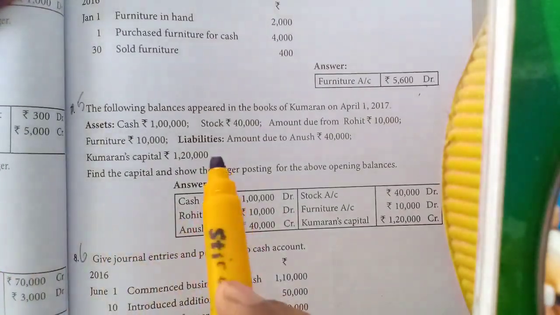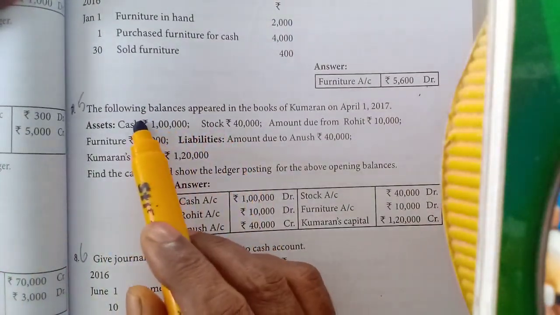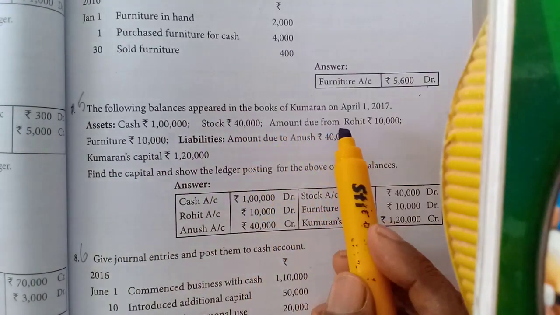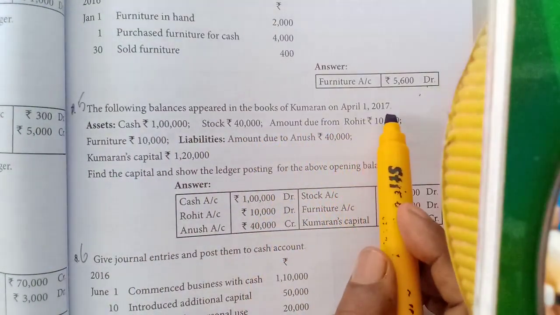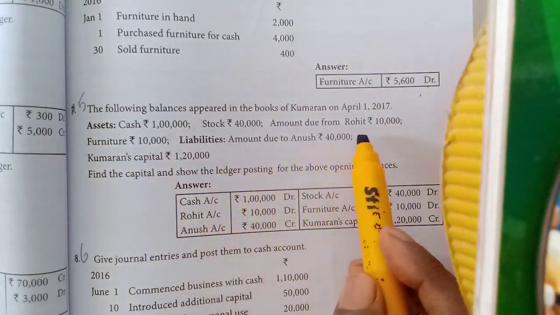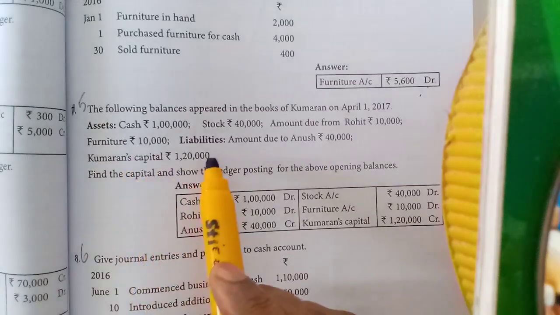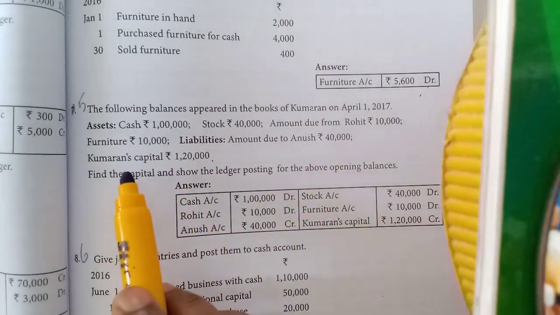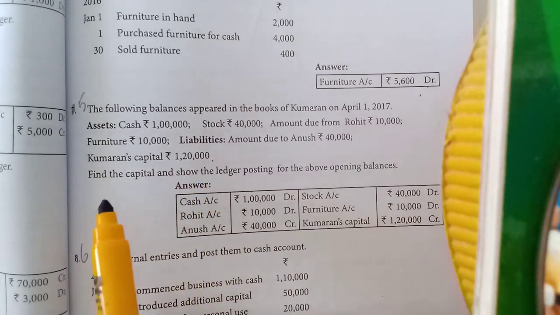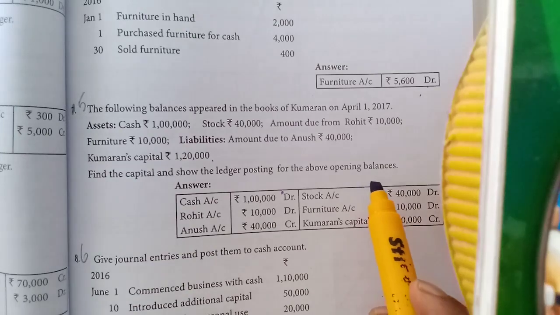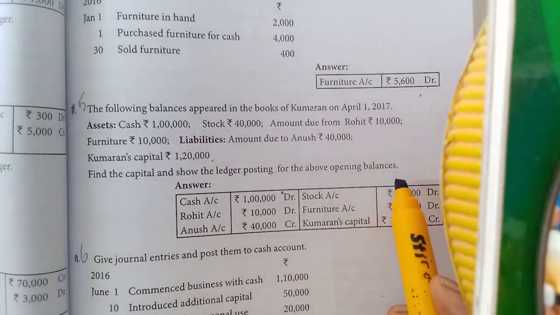Then another one. The following balances appeared in the books of Kumaran on April 1, 2017. Assets: cash, stock, amount due from Rohit, furniture. Liabilities: amount due to Anush, then Kumaran's capital. Find the capital and show the ledger posting for the above opening balances.